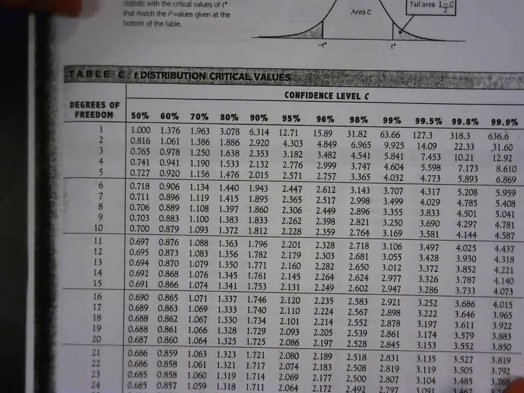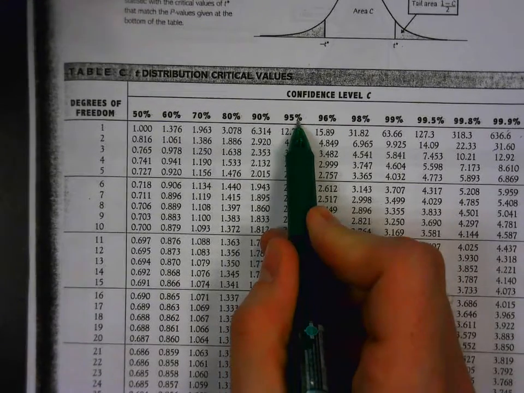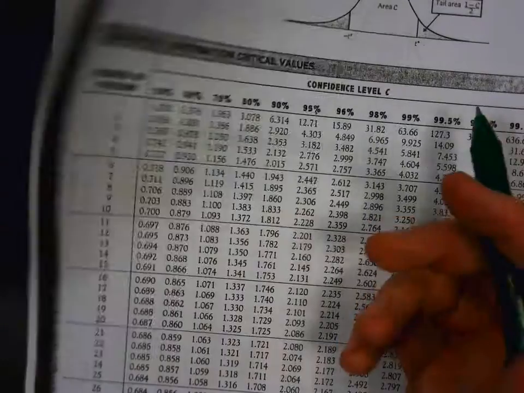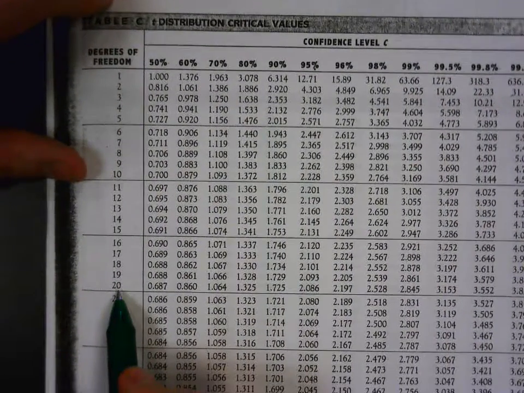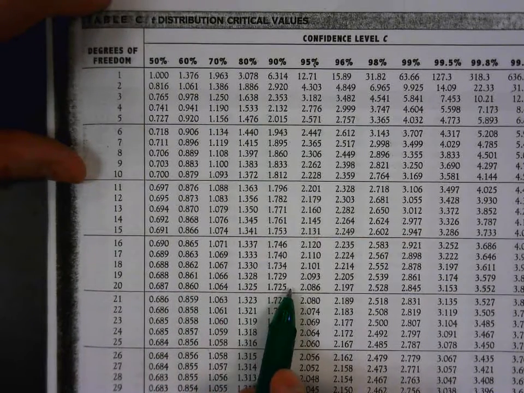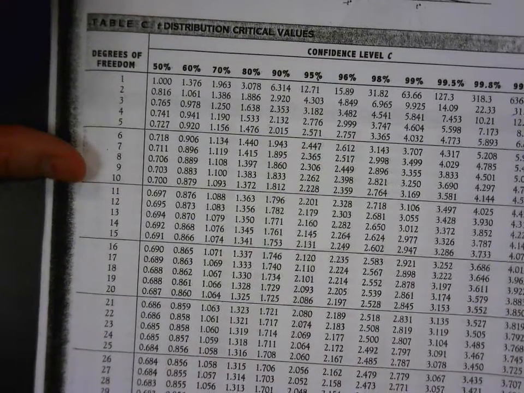So if we want a 95% confidence level and we have 20 degrees of freedom, we find the column for 20, go across to the 95% confidence level, and that gives us 2.086. So our T star value would be 2.086.